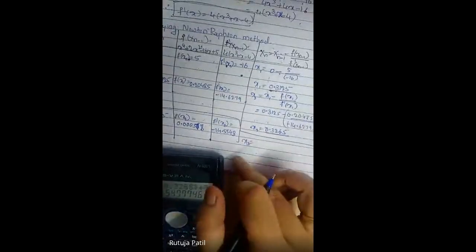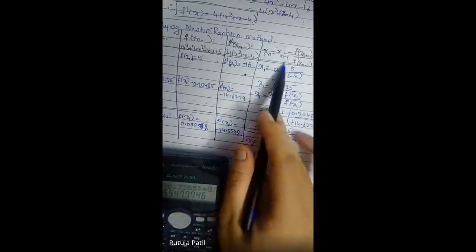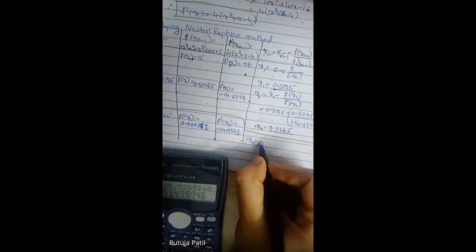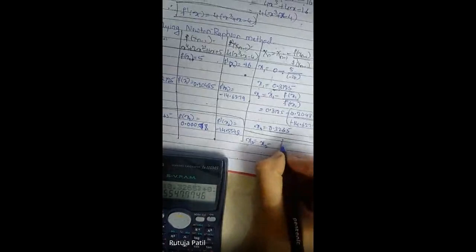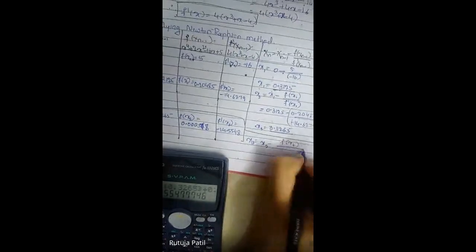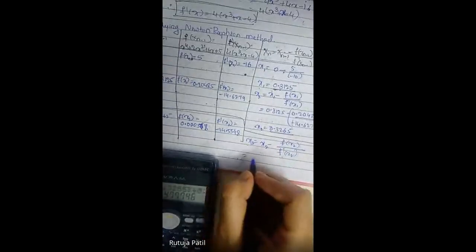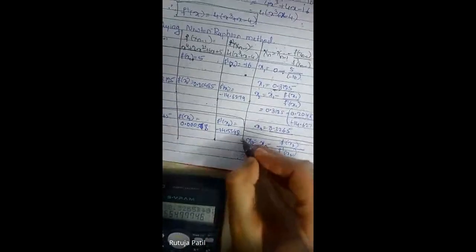So how do we find x3? That is nothing but x(n-1). n is 3, so 3 minus 1 is 2, so that is x2 minus f of x2 divided by f dash of x2. Substitute the corresponding values for this iteration.